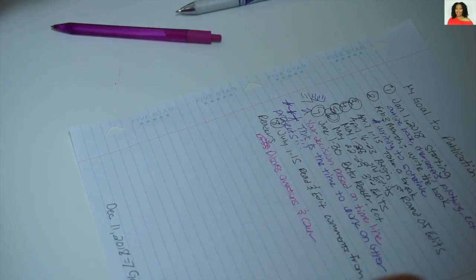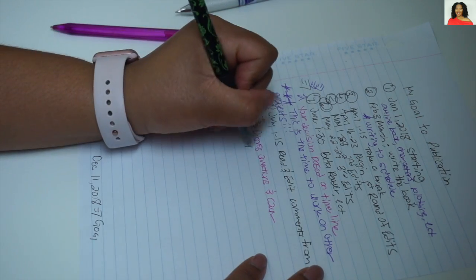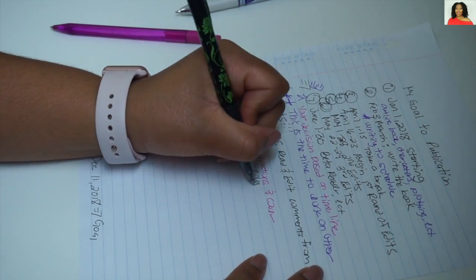July 16th, design cover. Depending on who you go through for a cover, it can take up to 2 weeks to a month to get your cover designed.